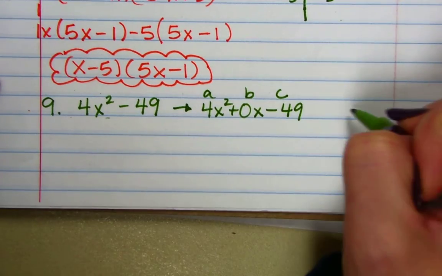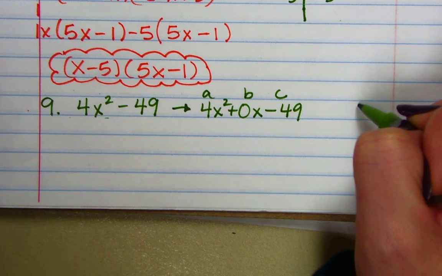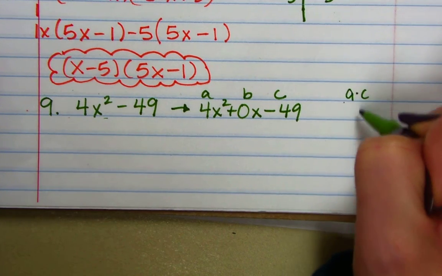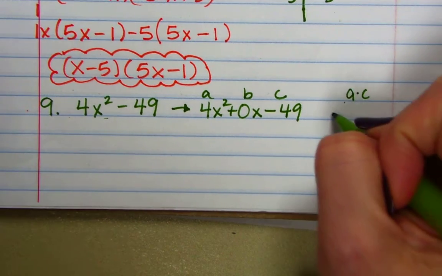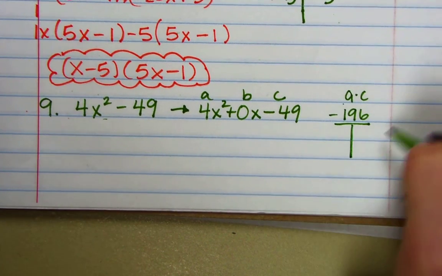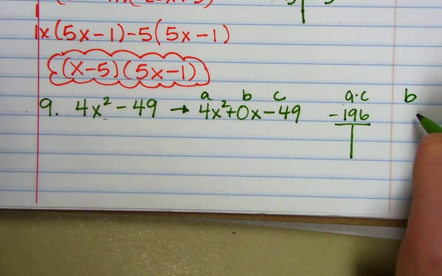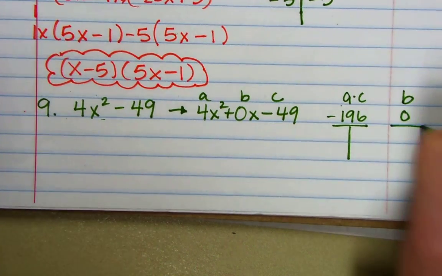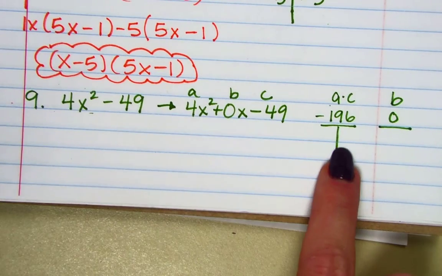I'm going to show you. Okay, we'll do A times C. What's 4 times 49? Or 4 times negative 49? Negative 196. Okay, and what's our B? 0. Okay, so 196, that's a big number.